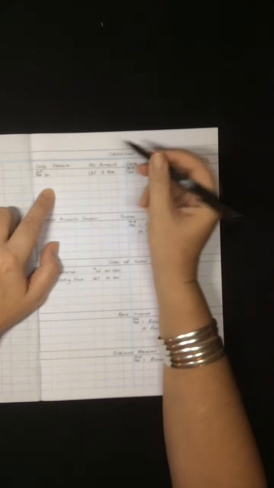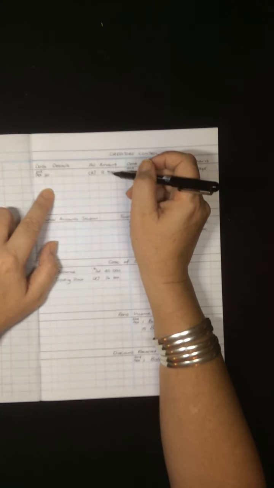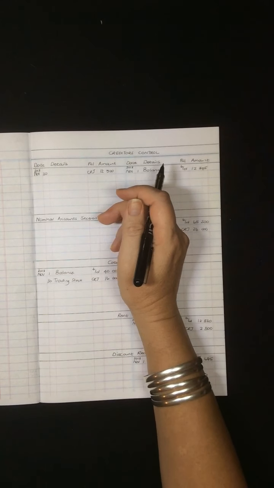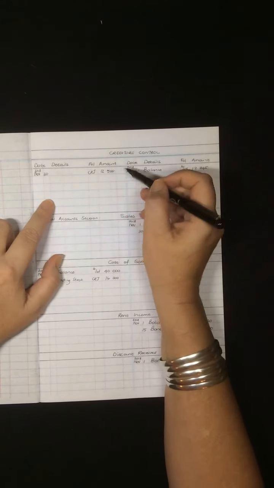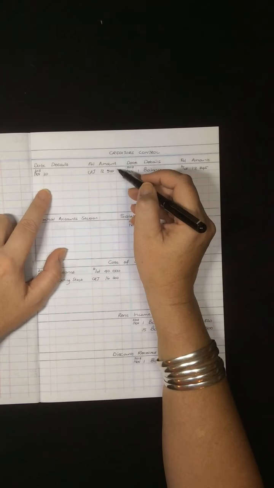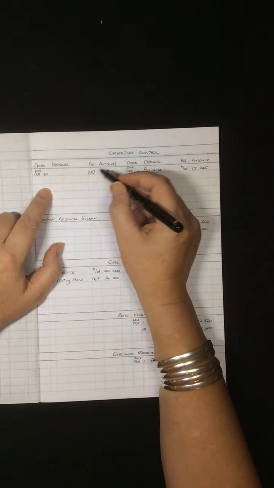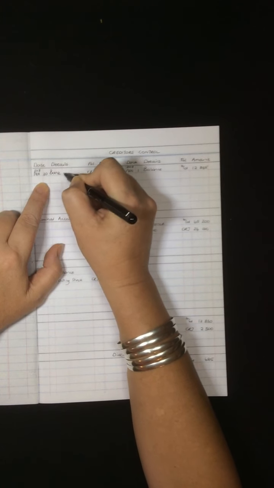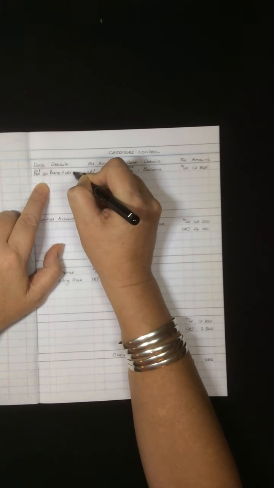Now let's quickly just talk about this, because payments that I made to creditors was 11,750, and I received a discount of 750. So in total, the amount that I'm going to subtract from my creditors would be 12,500. The amount that was paid from my bank account and the discounts that we were allowed.